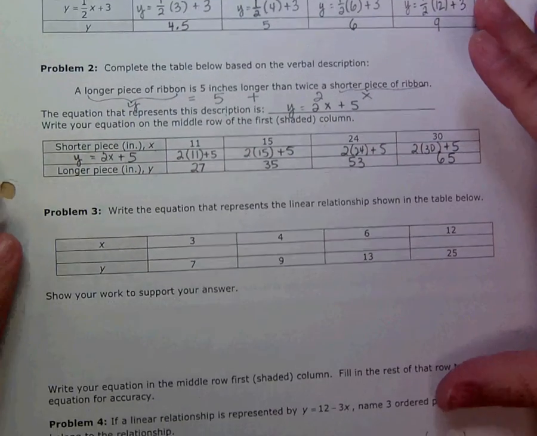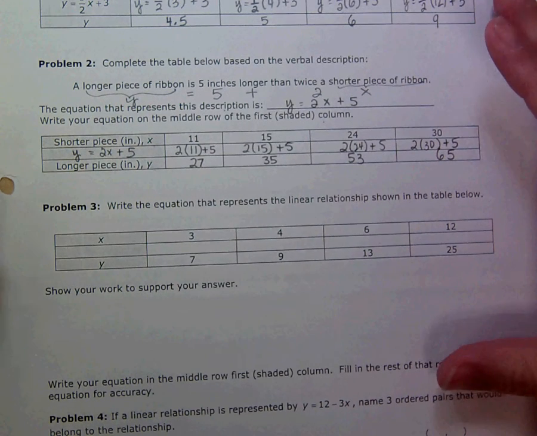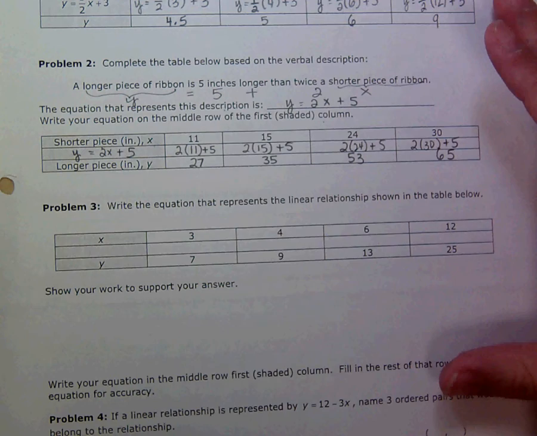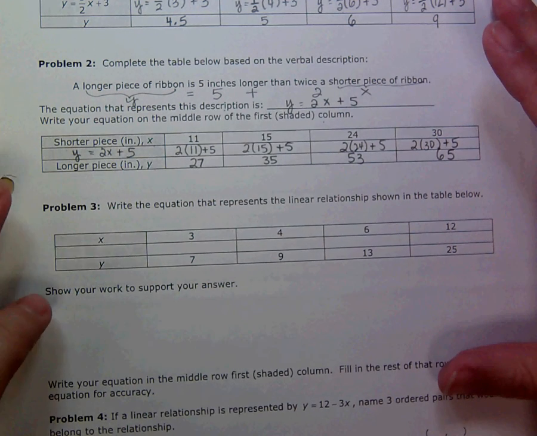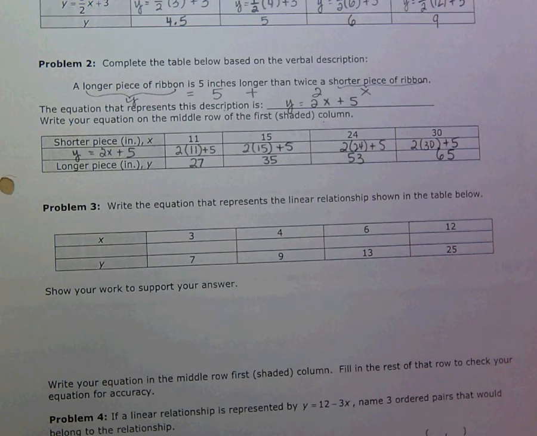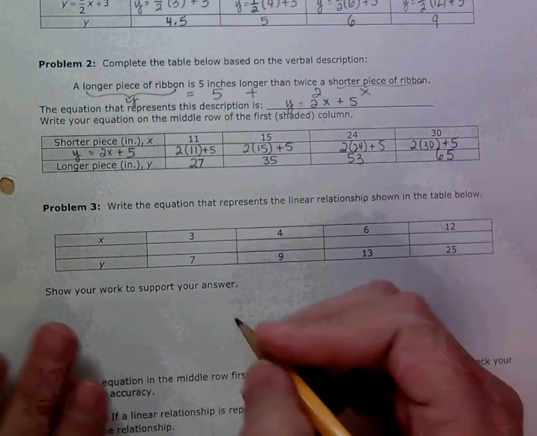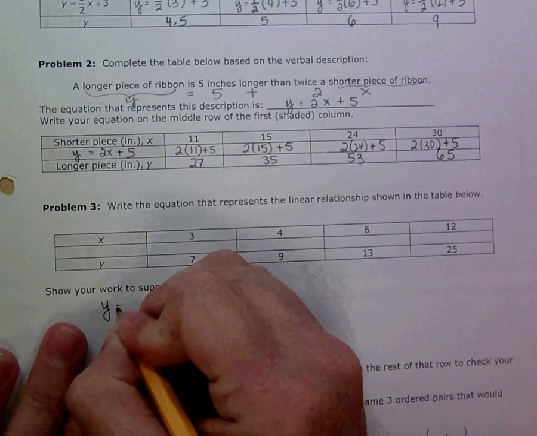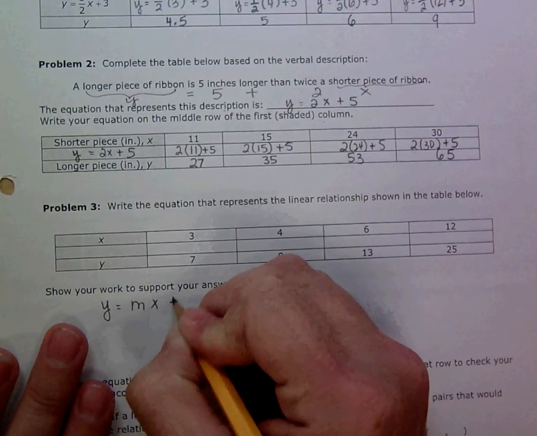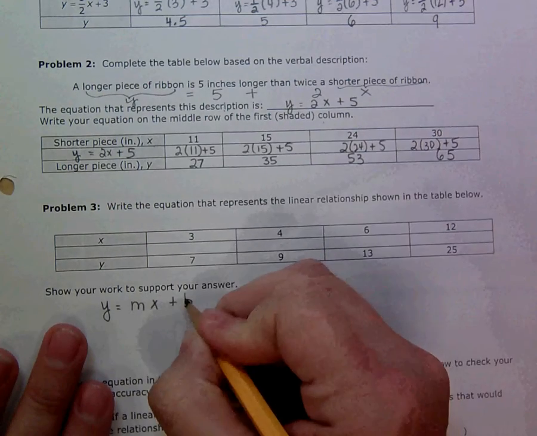Okay. Problem 3. Write the equation that represents the linear relationship shown in the table below. And then it wants us to show our work to support the answer. Well, this one only gives us the values of x and y, and in order for us to figure out what else would go here, I'm going to write y is equal to mx plus b.